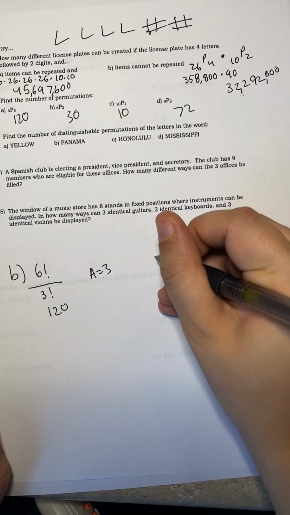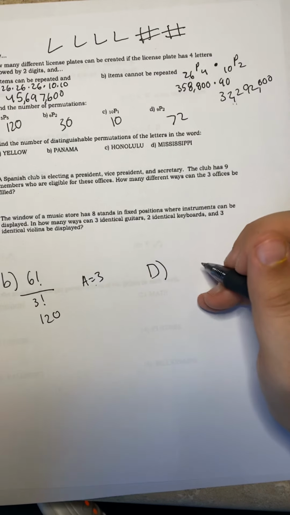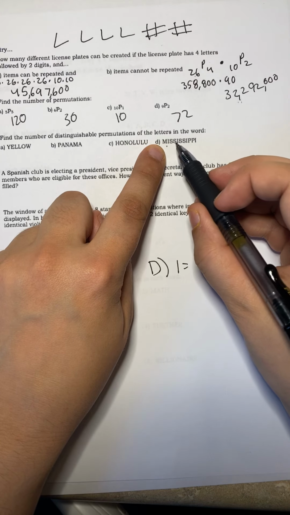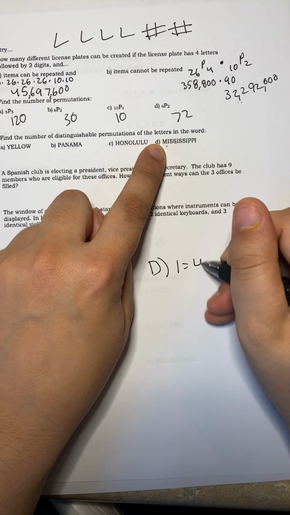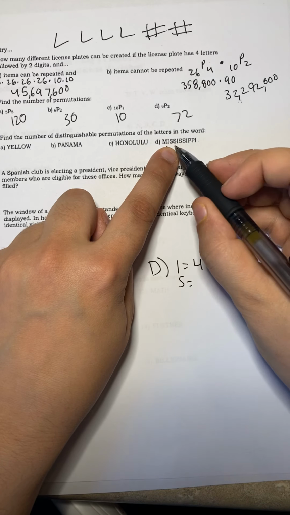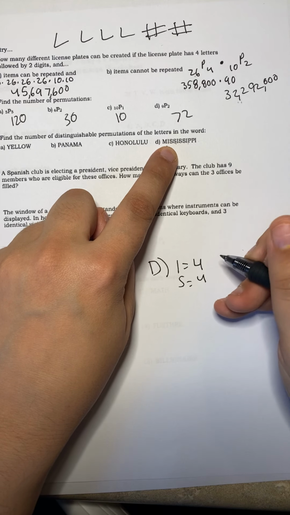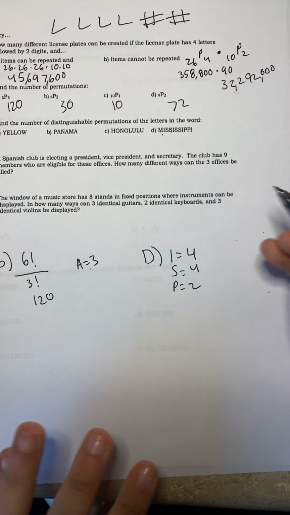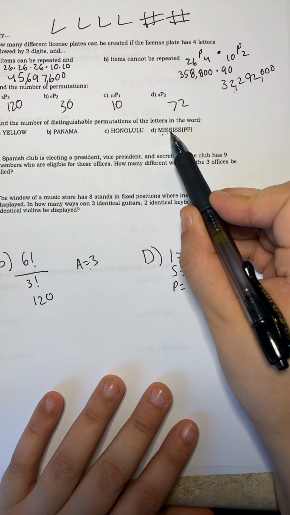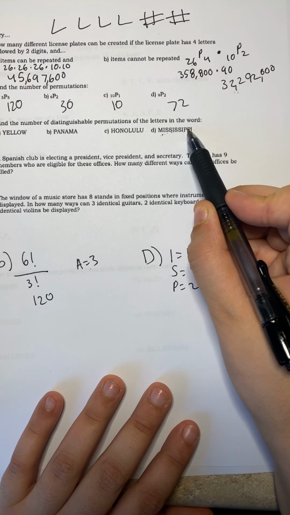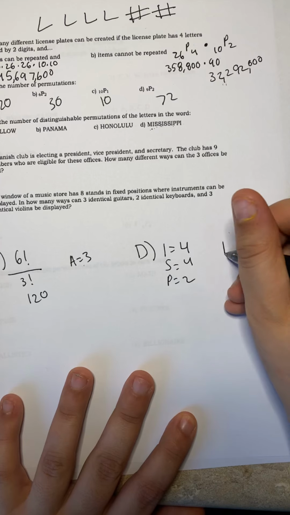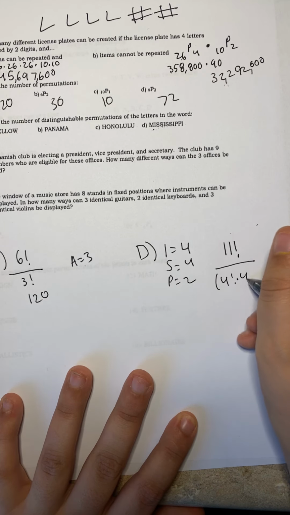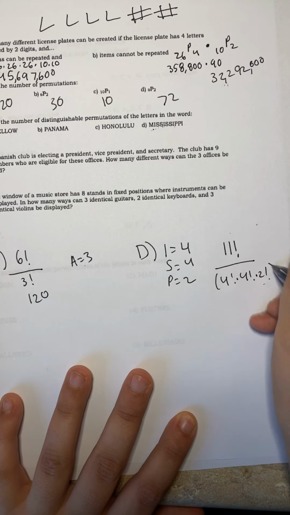So like for letter D with Mississippi, the M doesn't repeat, but I repeats 1, 2, 3, 4 times. S repeats 1, 2, 3, 4 times. And then P repeats twice. Okay? And so in total I have 1, 2, 3, 4, 5, 6, 7, 8, 9, 10, 11 letters in Mississippi. So that becomes 11 factorial over 4 factorial times 4 factorial times 2 factorial.